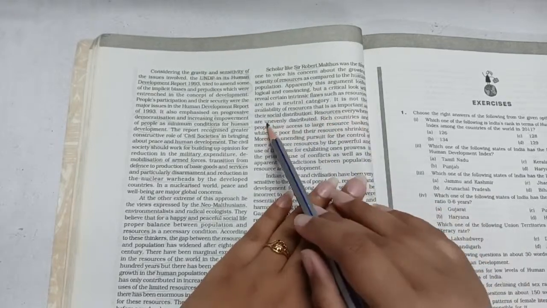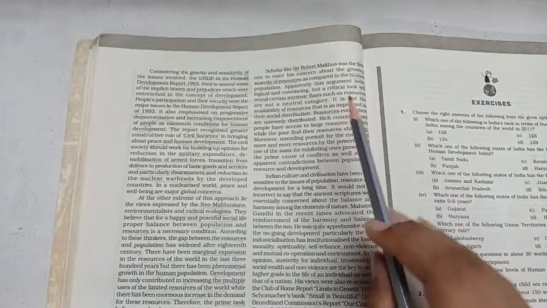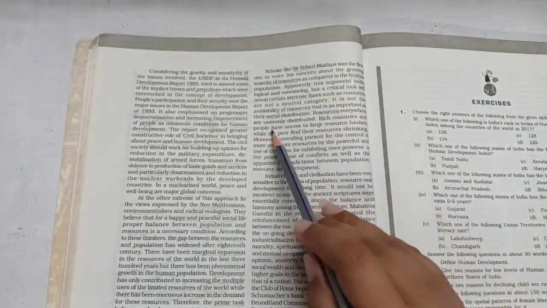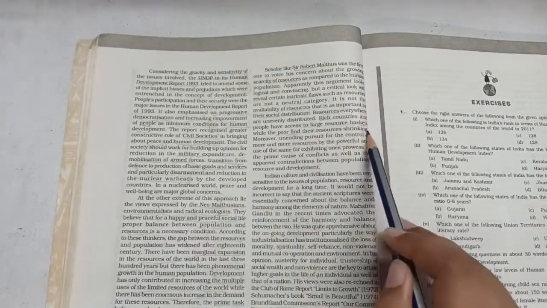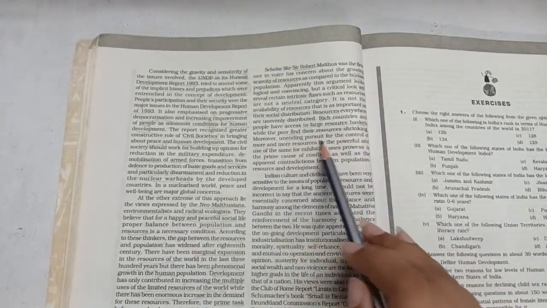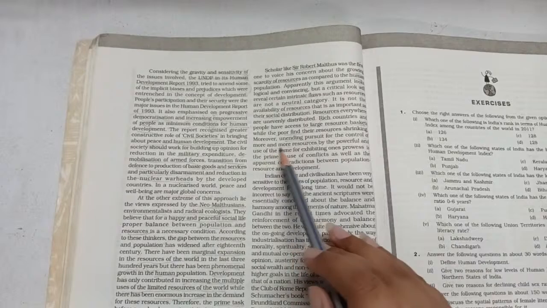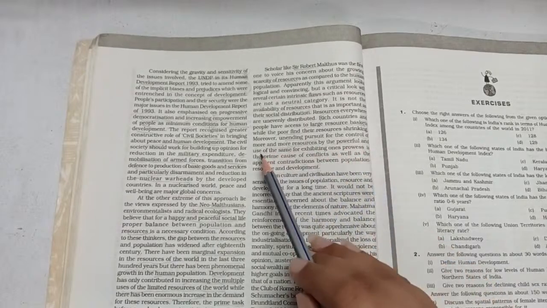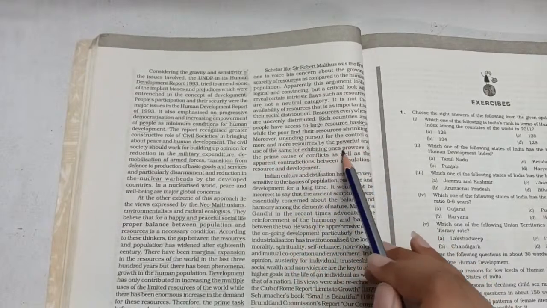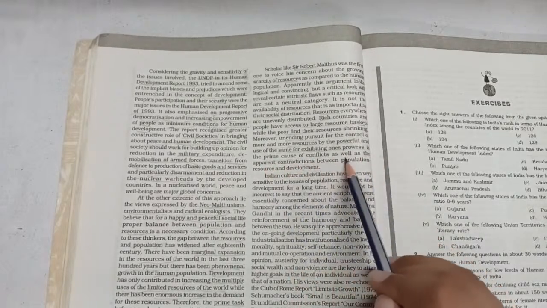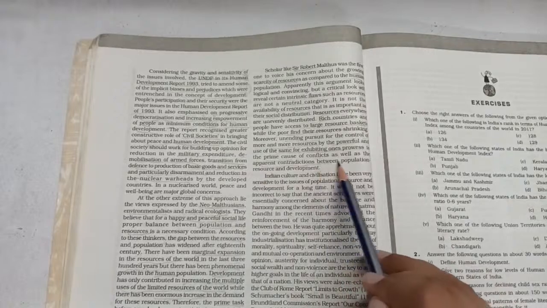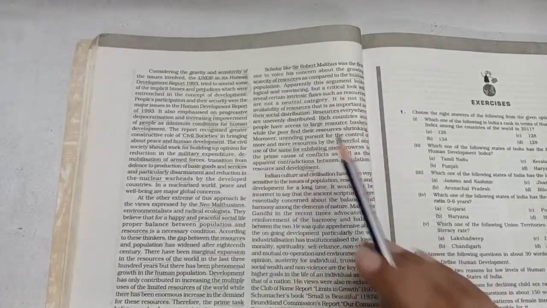Resources everywhere are unevenly distributed. Rich countries and people have access to large resource baskets, while the poor find their resources shrinking. Moreover, the unending pursuit for the control of more and more resources by the powerful, and the use of the same for exhibiting one's prowess, is the prime cause of conflicts as well as the apparent contradictions between population, resource, and development.